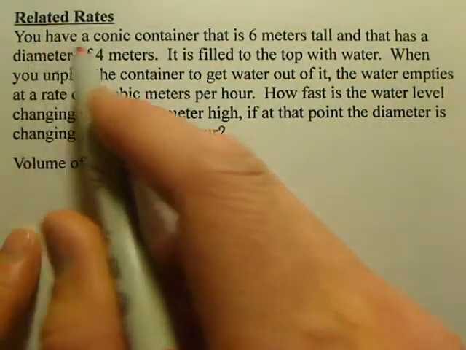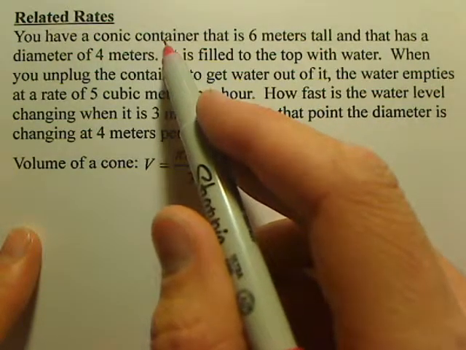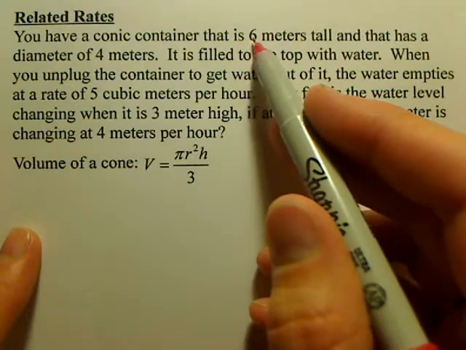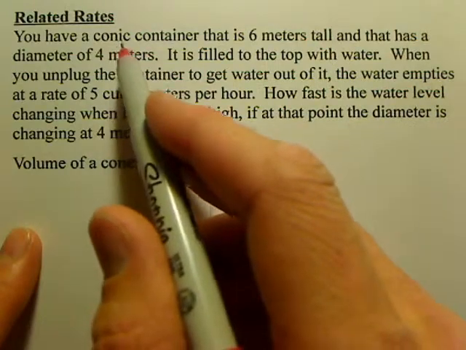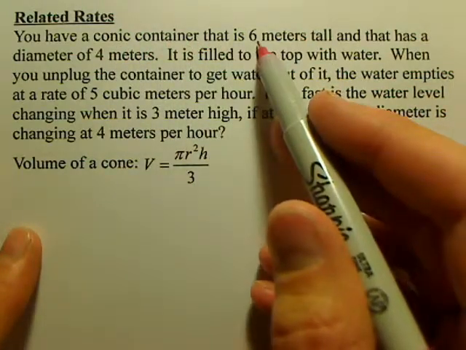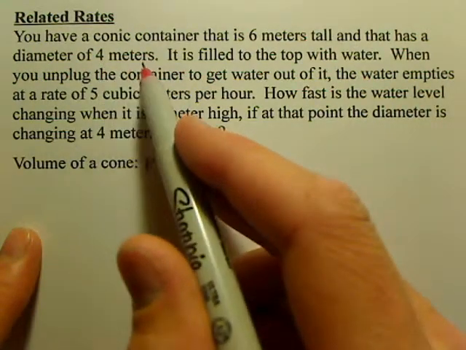So, you have a conic container, meaning a cone, like an ice cream cone. Yes, I love ice cream. That is 6 meters tall. Oh, that's a huge, huge ice cream cone. Okay, but it's a cone container, a really tall one, and that has a diameter of 4 meters.